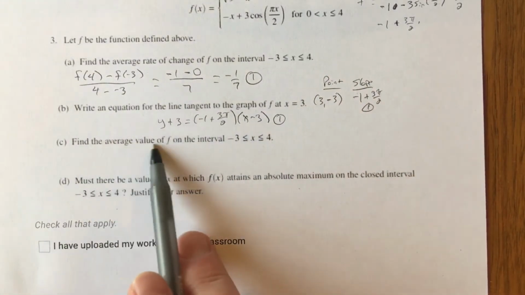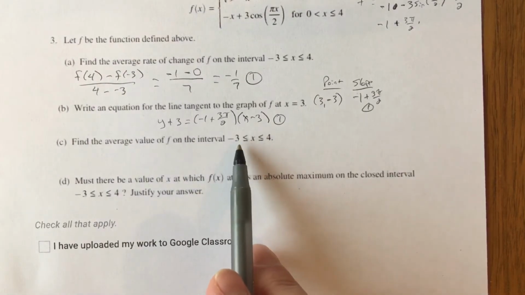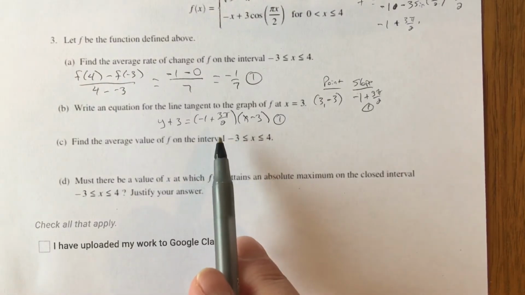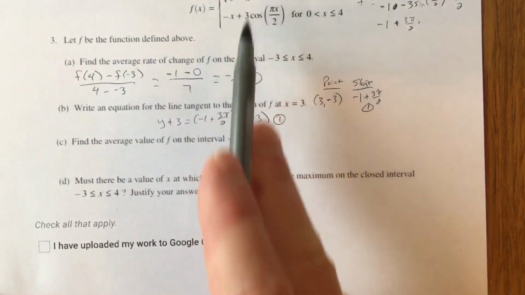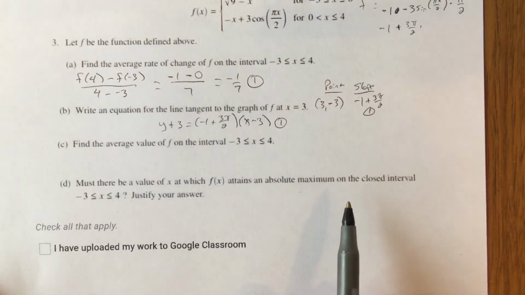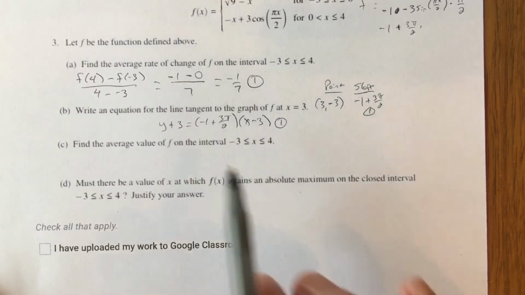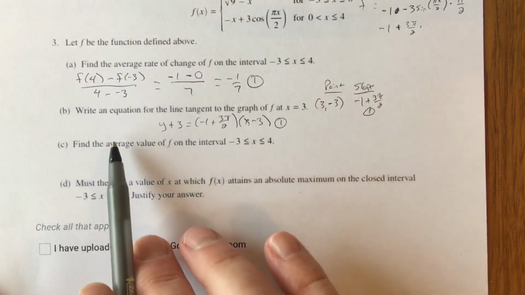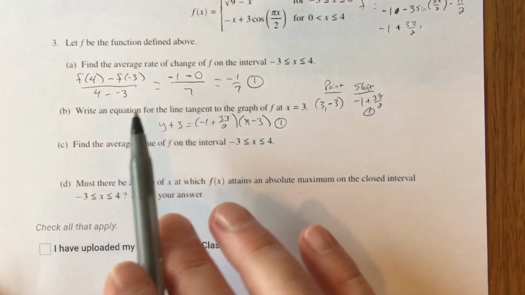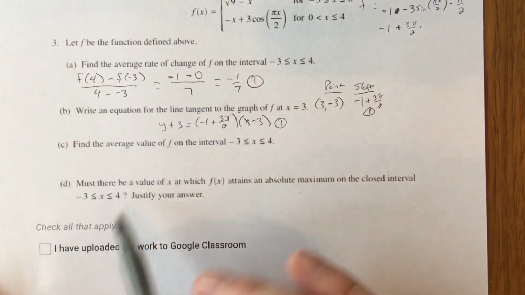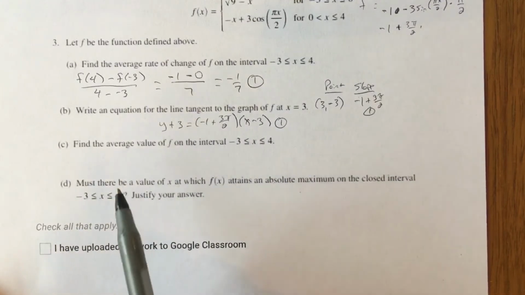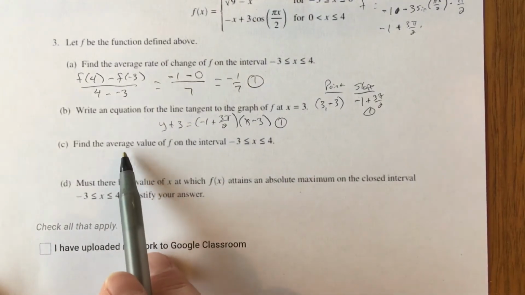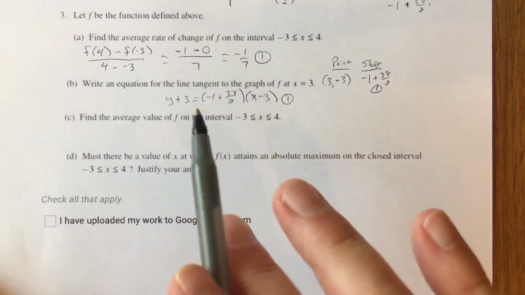Now, C says find the average value, and this one is rather tricky, in that you have to consider both parts of this, and they're not necessarily easy to work with. So the good news is that average value is something that the AP has decided they're probably taking off of this year's tests because of all the craziness that's happening. So I'll walk you through it because we've done average value, but thankfully we don't need to worry about it this year.